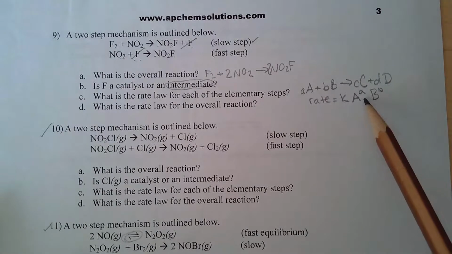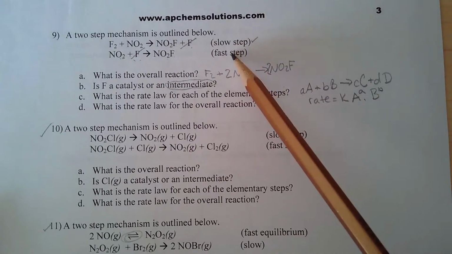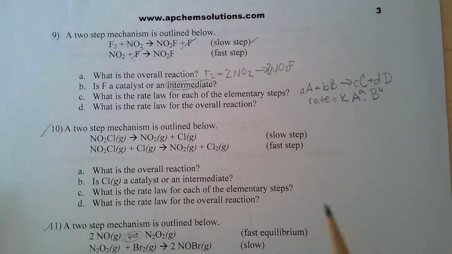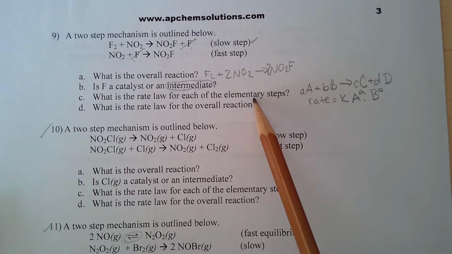And remember, this is only okay for the elementary steps, for these little step 1 and step 2 in our reaction mechanism. So this is how we can solve the rate law for the elementary steps.